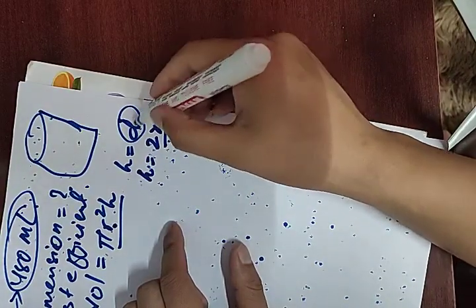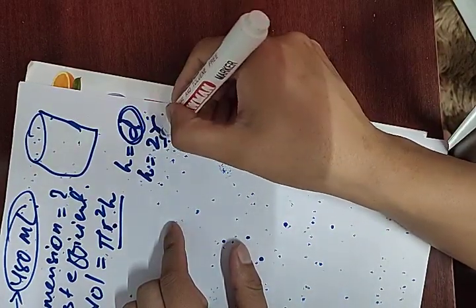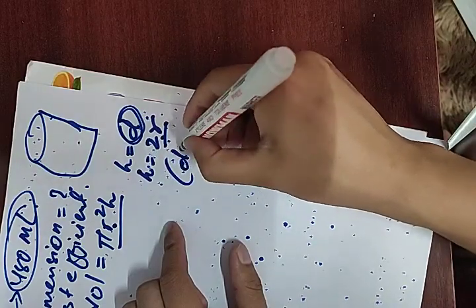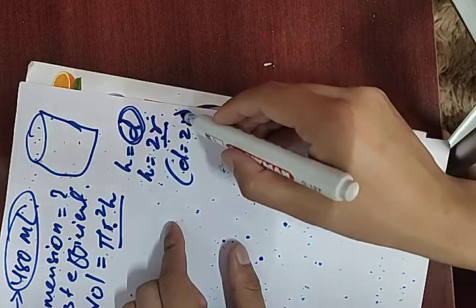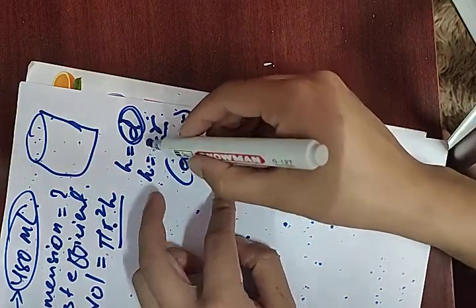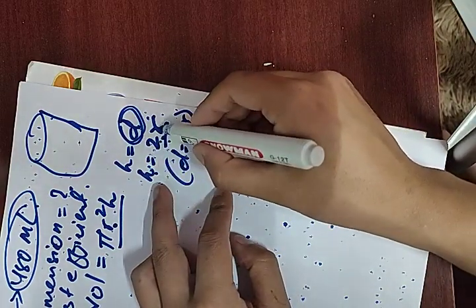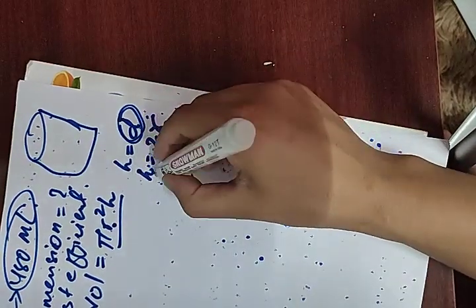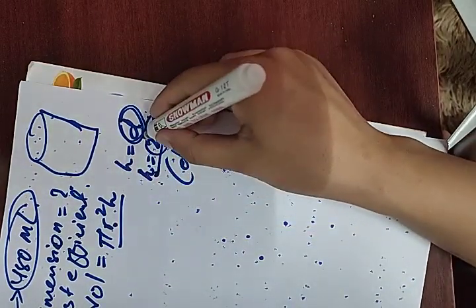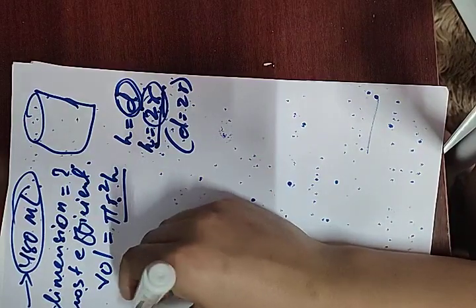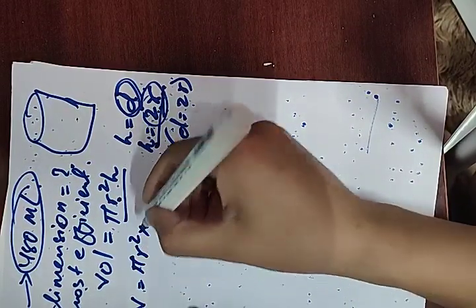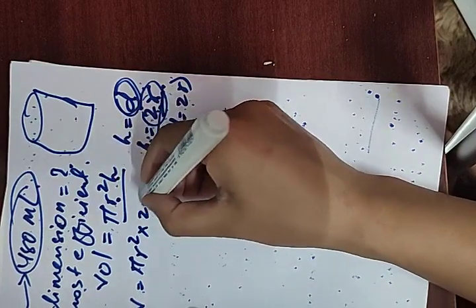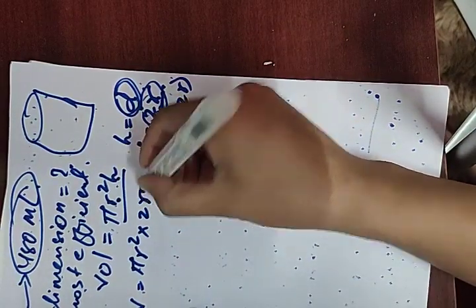Why 2r? Because diameter is equal to 2r, isn't it? Therefore h can be written as 2r. Therefore you can replace this h by 2r. When you replace it, the volume will be equal to pi r square times h, and now h has become 2r.